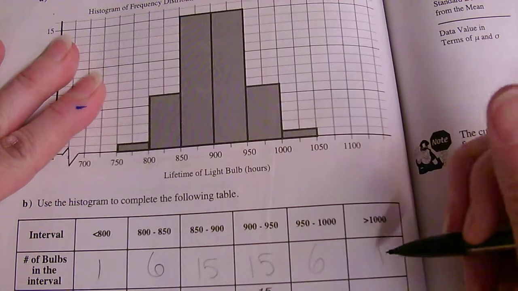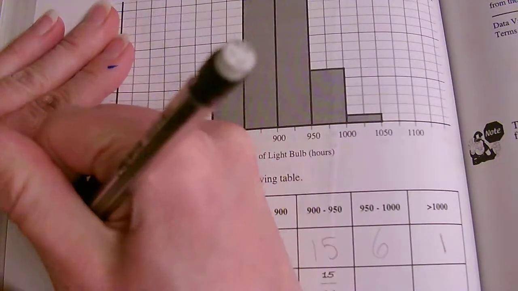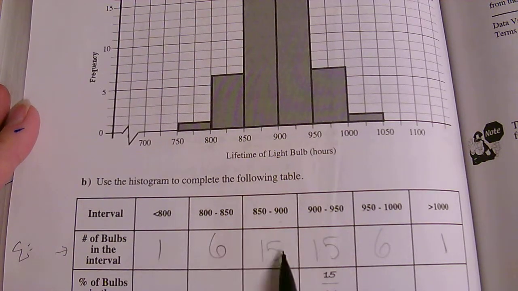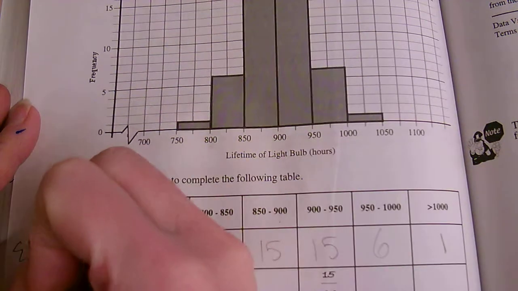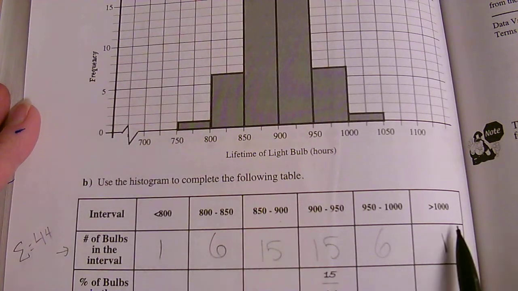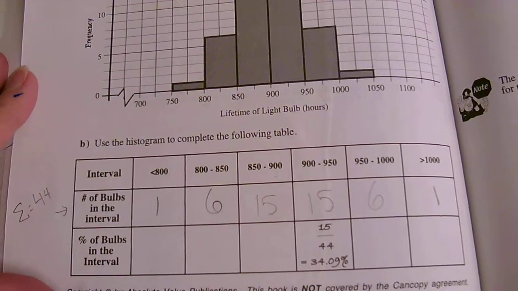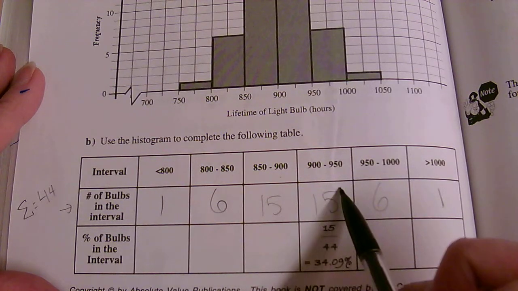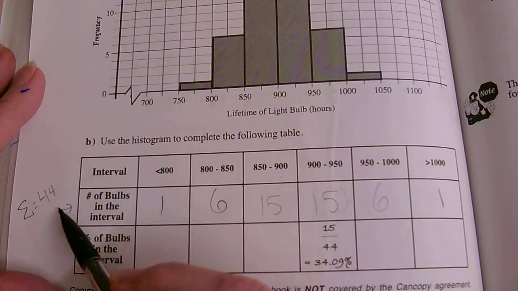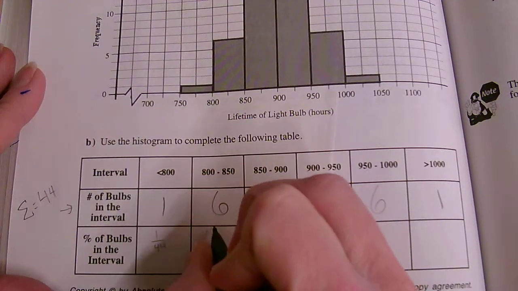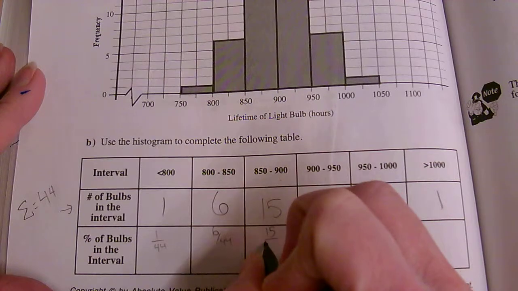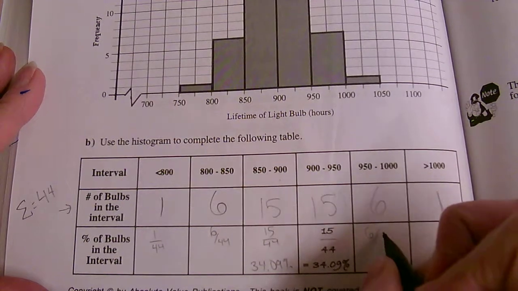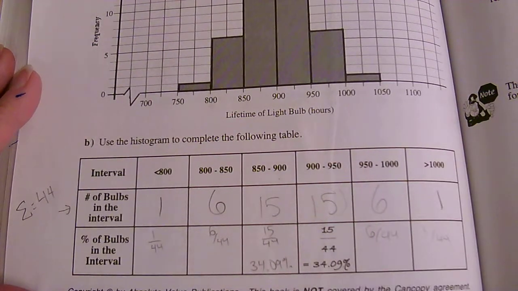Okay, so if we were to take the sum, remember that's our symbol for sum, if we were to add all of these up, it would equal 44. So then the bottom part here, they give us a little sample here, we're obviously taking this number and dividing it by that sum. So 1 over 44, 6 over 44, 15 over 44, which we see here is 34.09%. Back to 6 over 44, and 1 over 44.